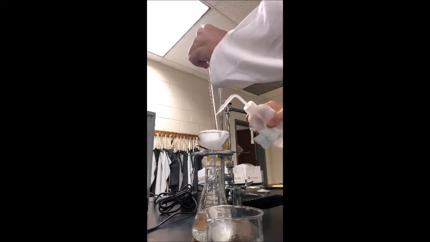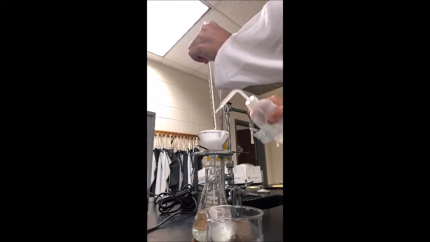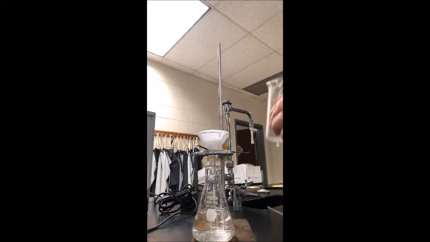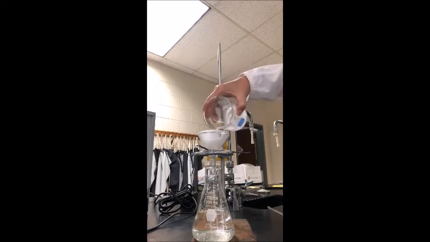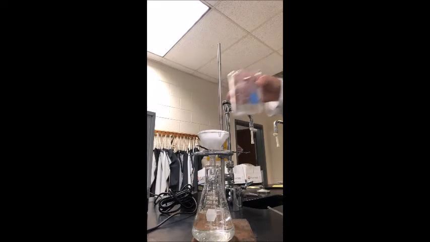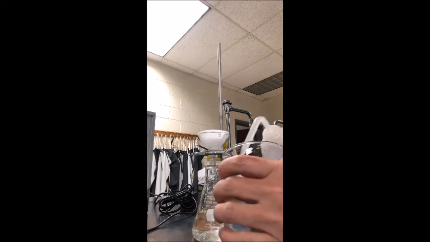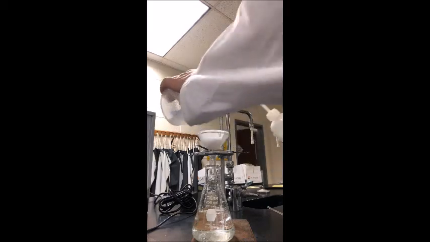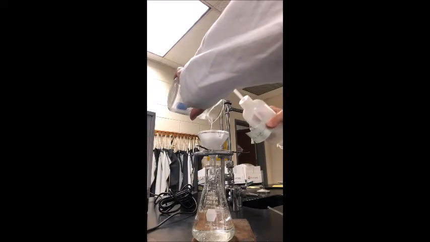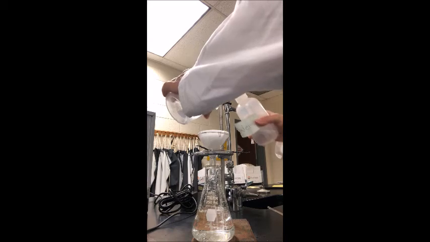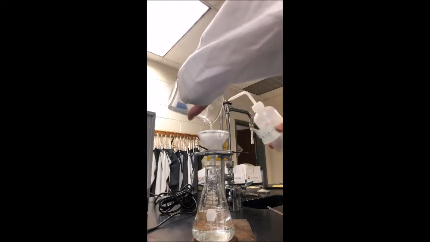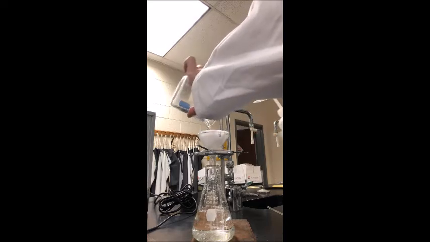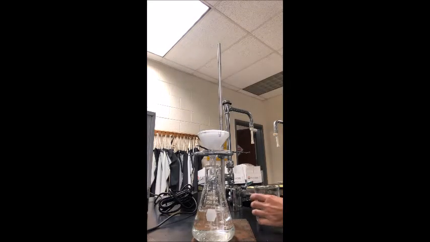I'll even rinse off the stirring rod here, make sure that's transferring, and swirl that around, pour that in there. Okay, do that a couple more times. Rinsing out the beaker, making sure we're getting all of it to go into the filtrate. And now the beaker looks pretty clean. One more time, one more rinse, and we're ready to go.